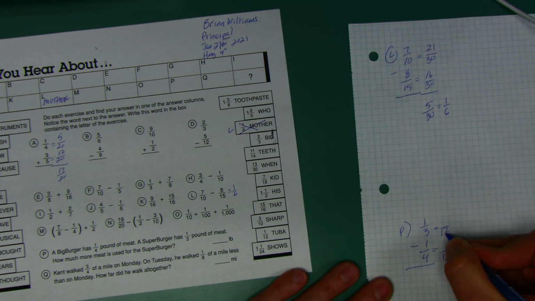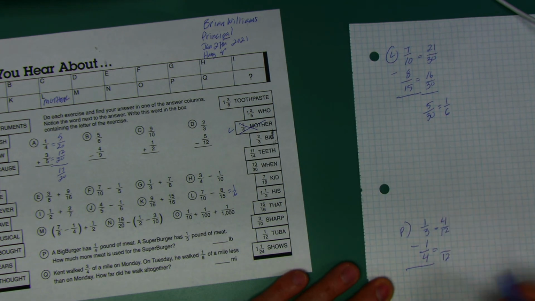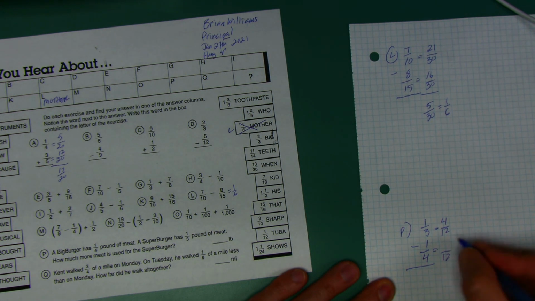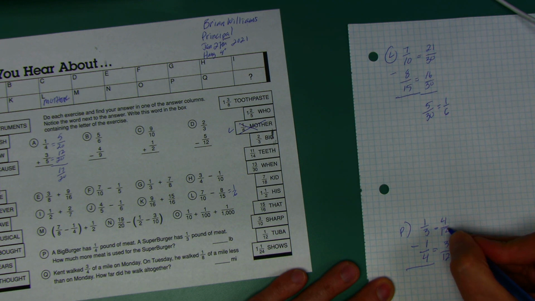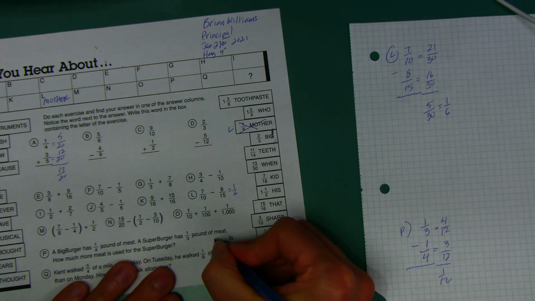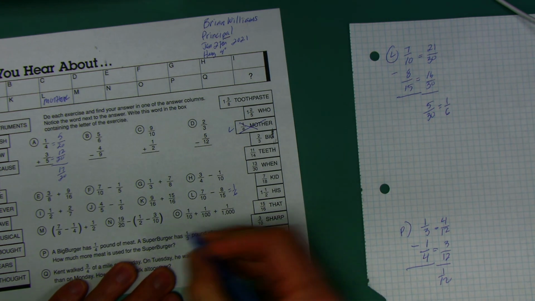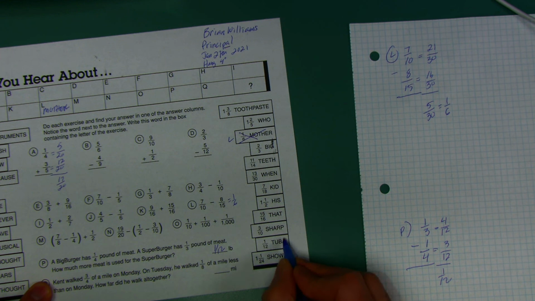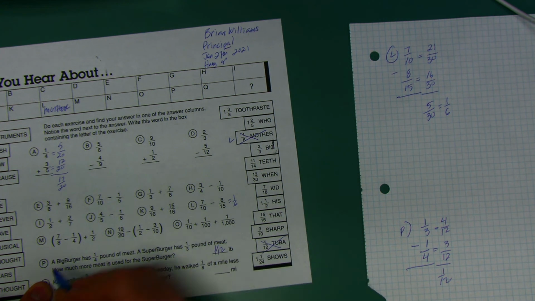I did 3 times 4. I got a 1 times 4. 1/3 is the same as 4/12. I did 4 times 3 to get 12. I got a 1 times 3. And 4/12 minus 3/12 is 1/12. That was P equals 1/12. I'm going to go find 1/12. There's tuba. P is tuba.